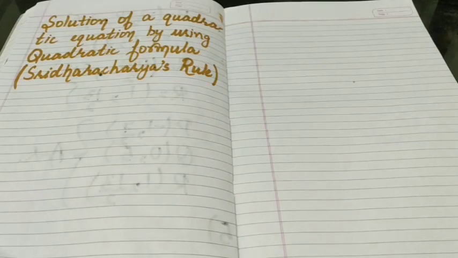Till now in quadratic equations, we have done the solution of quadratic equation by using factorization and by using the completing the square method. And today we are going to start with the solution of quadratic equations by using the quadratic formula, which is also known as Sridharacharya's rule, since this rule was given by an Indian mathematician Sridharacharya around 1025 AD.